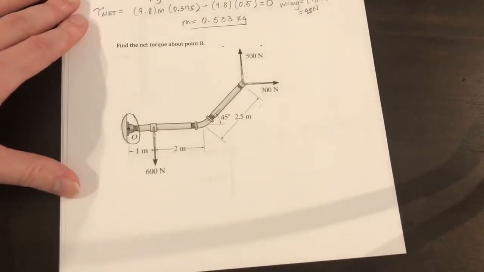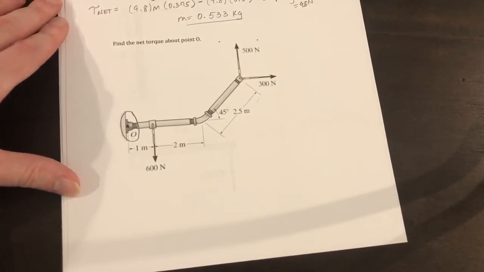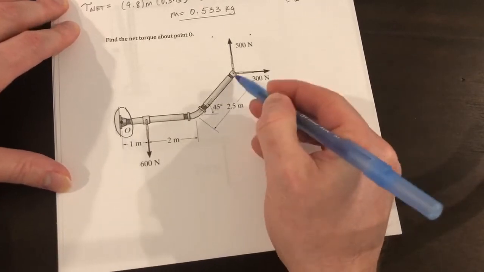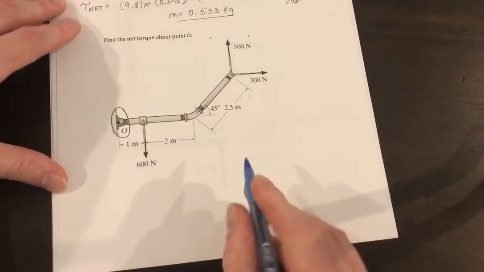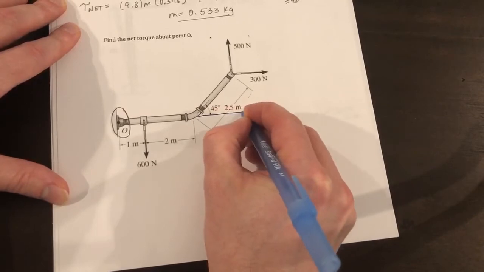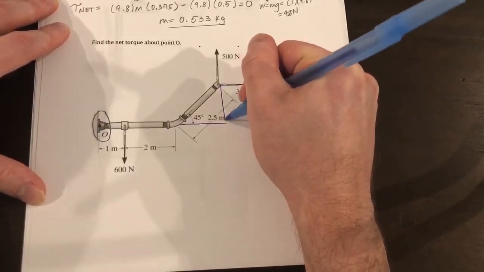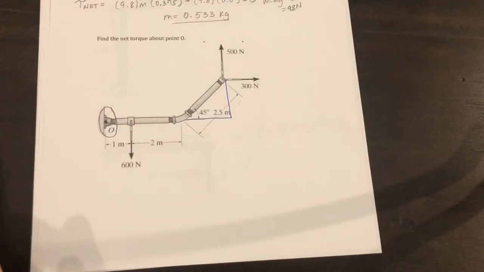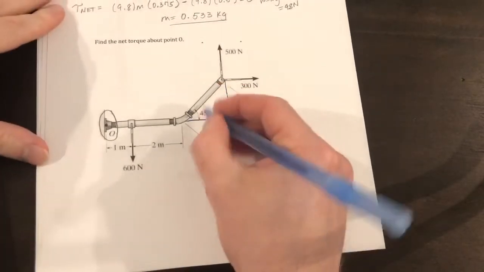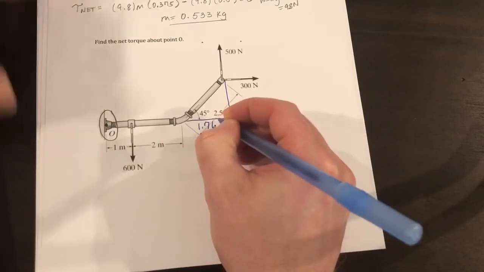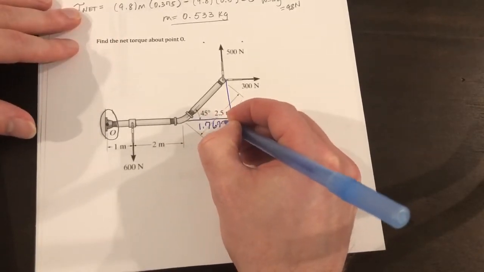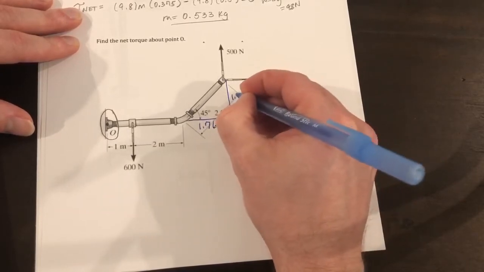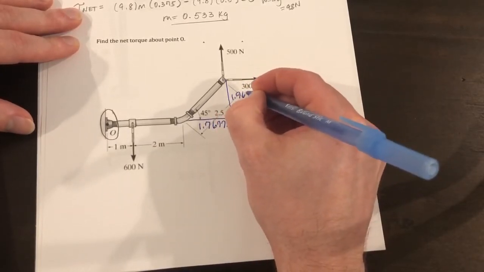Okay. The first thing I'm going to do is anything at an angle, I need to break it down into components. So this 2.5 length bar is at a 45-degree angle. So I need to break this down into components. Okay, so 2.5 cosine of 45 is 1.7677 meters. And the sine of that is going to be 1.7677 meters.